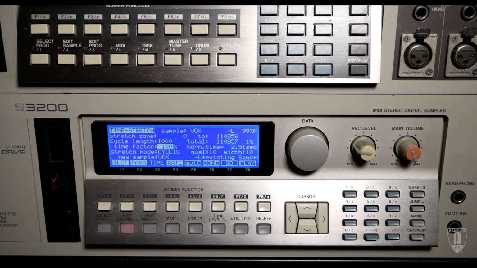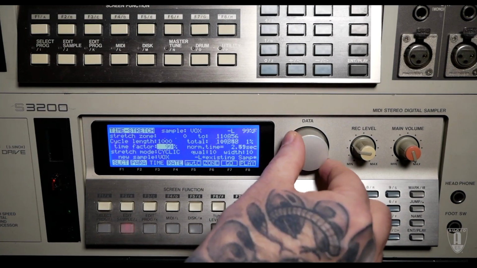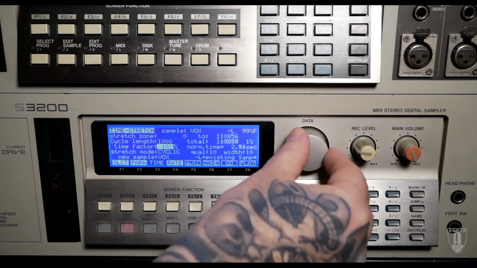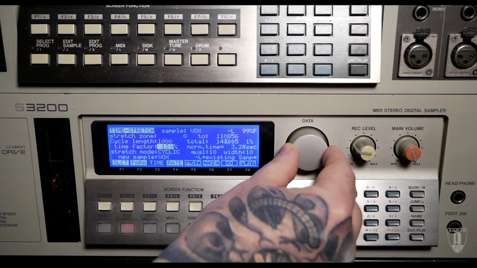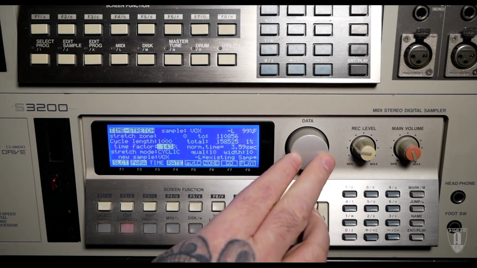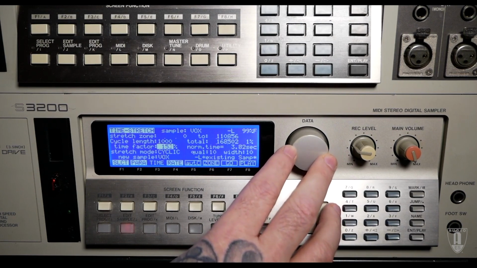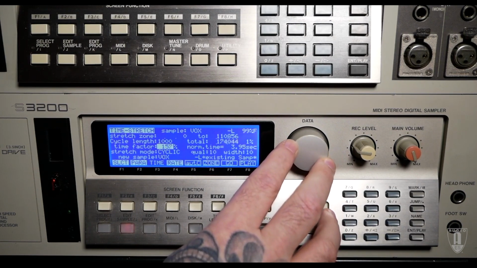is the time factor there. This is the percentage that the sample will be stretched or time compressed. If we go into negative, it will compress the sample. If we go into positive, it will time stretch it. Now, when you change this, you can see the difference between the normal time of the sample and the time of the sample you're going to create.